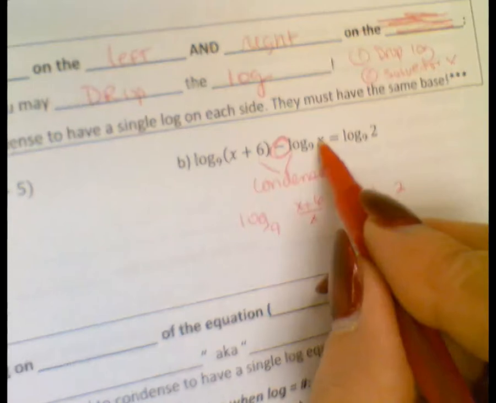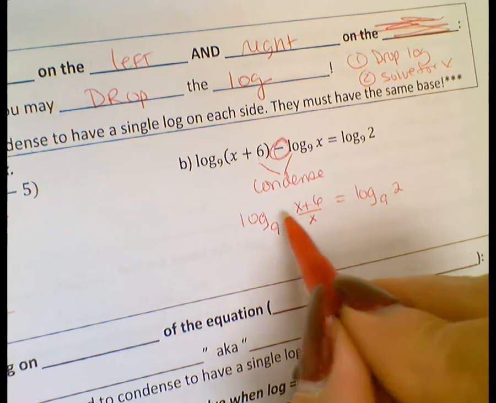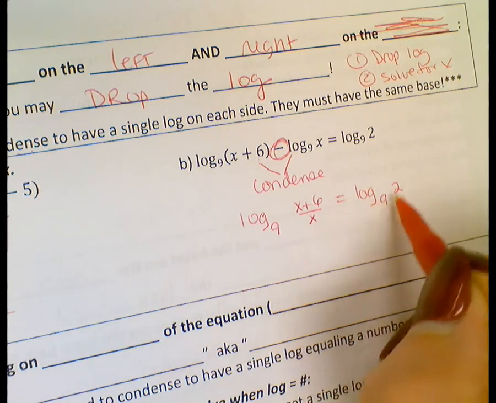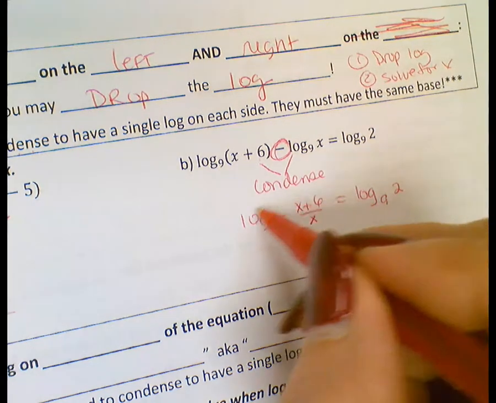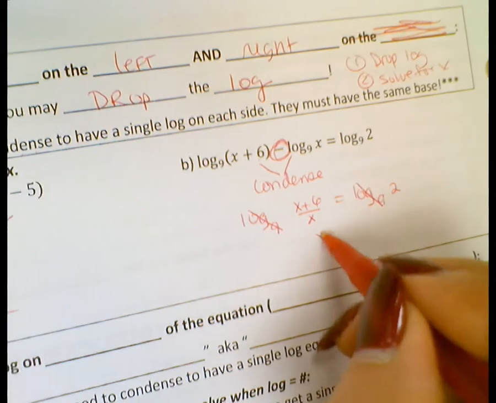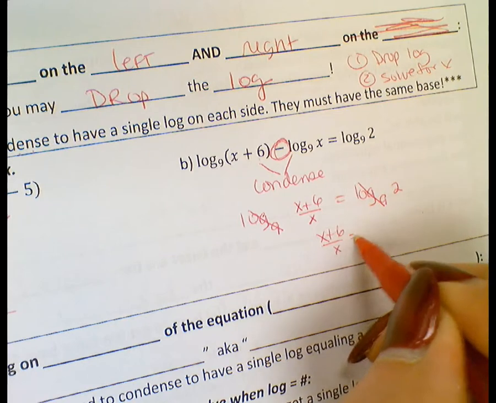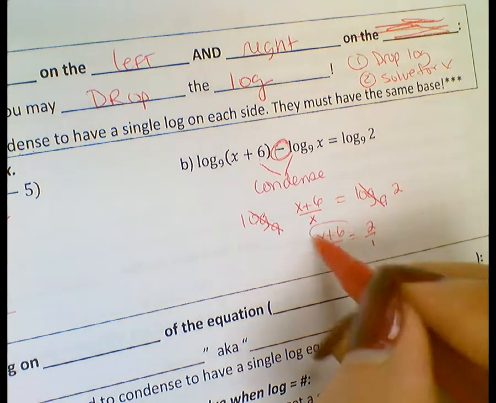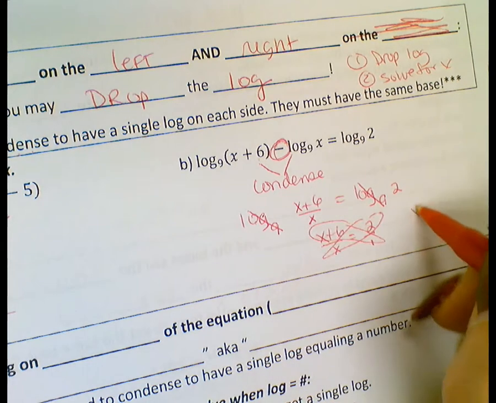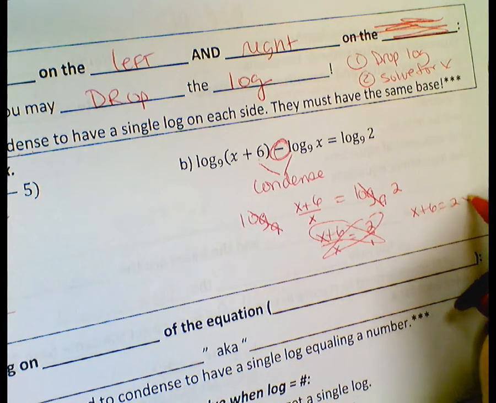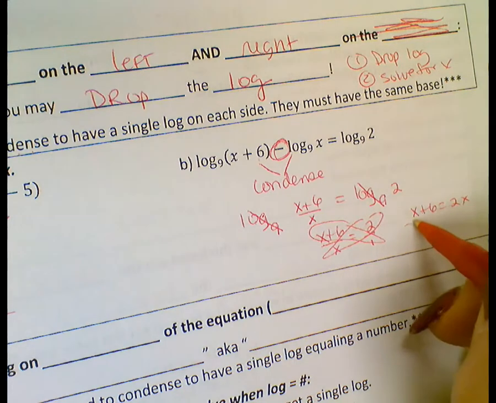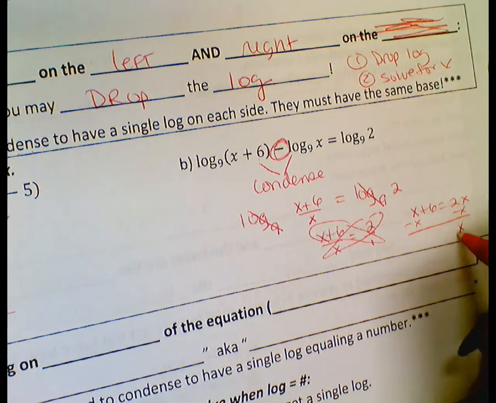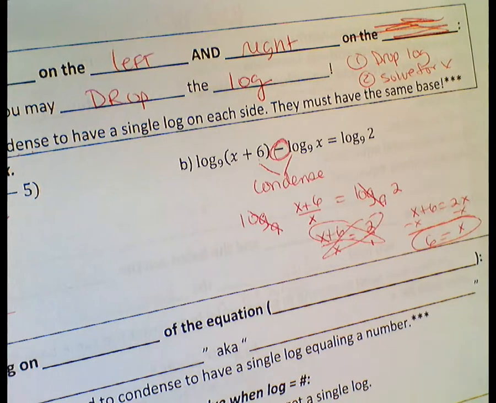So we divide these two, but you write the single log. Now notice you have a single log on the left and a single log on the right. And these will cancel. And you set x plus 6 over x equal to 2. Now let's put that 2 over 1. Make it a proportion and cross multiply. So x plus 6 equals 2x. Subtract the x to the other side, and x equals 6.